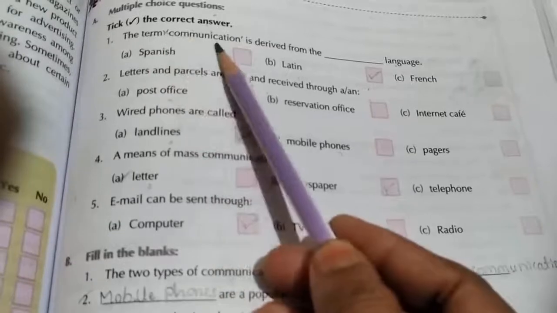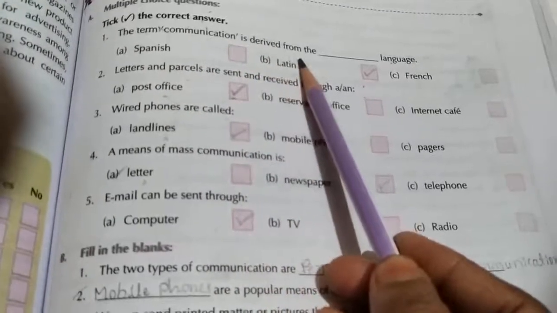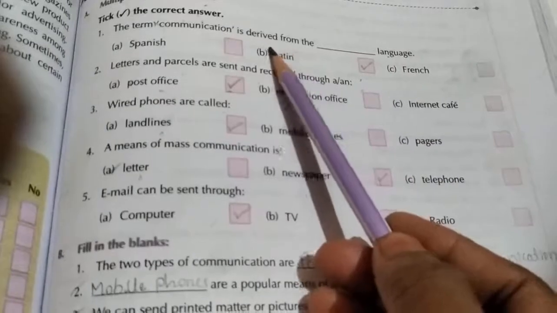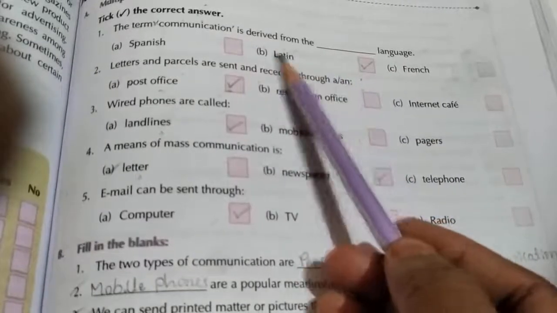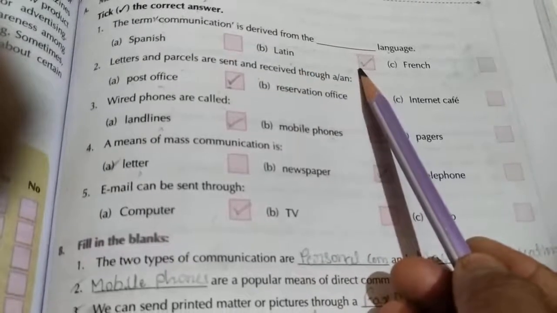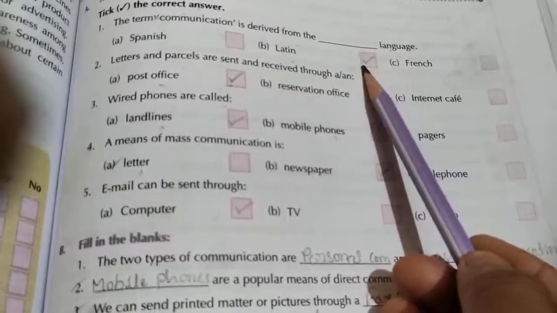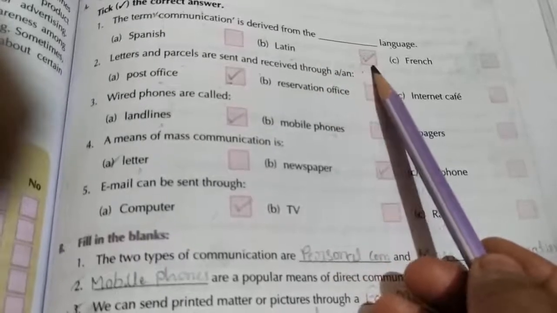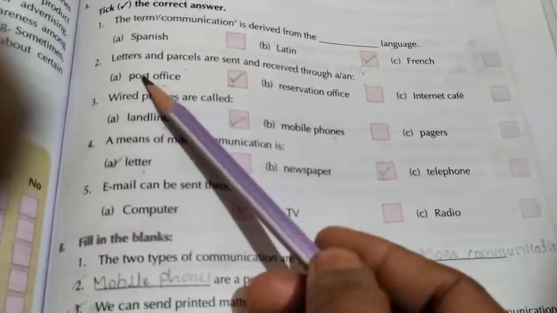The term communication is derived from the dash language. Which language is the word communication derived from? That is the right answer, Latin. We take that one. This word comes from the Latin language.